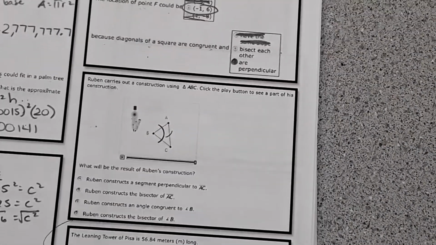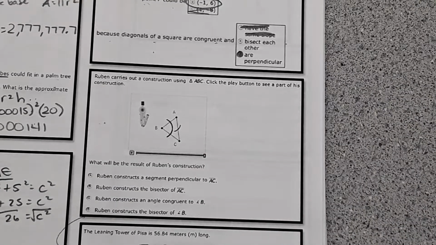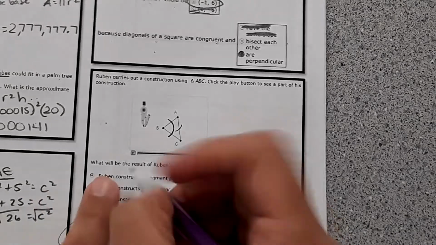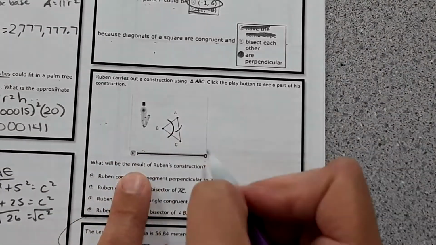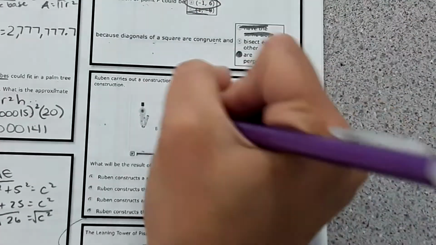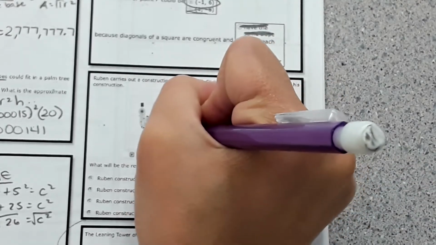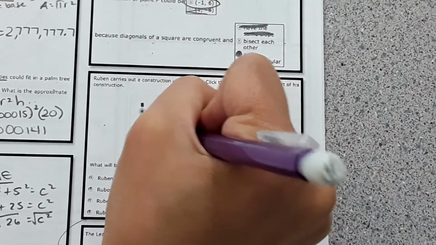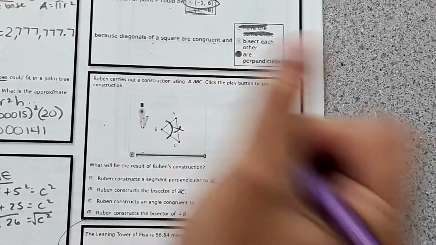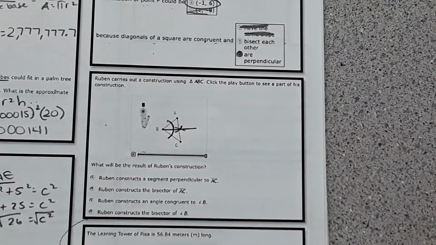And the last one we're doing today, Ruben carries out a construction using triangle ABC. Click the play button to see a part of his construction. So I took this screenshot after they did the construction. So what they show is the compass making this mark, and then they show the compass from here making this mark. And then there would be one more step to this construction. It would be to go from here and make this mark. And what they would do is draw a line here, and they're bisecting angle B.